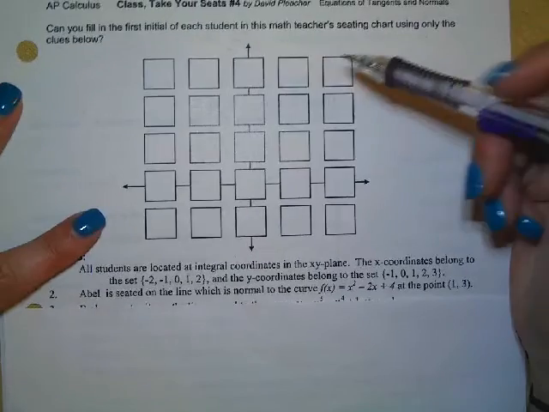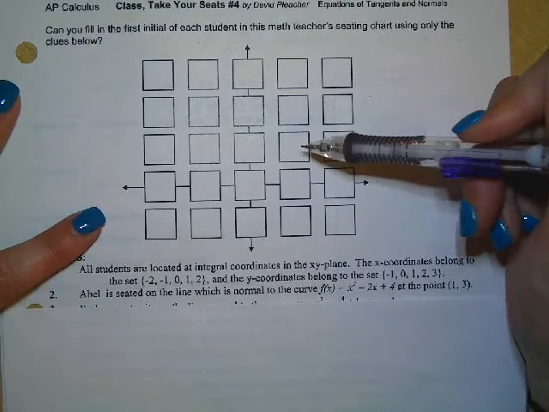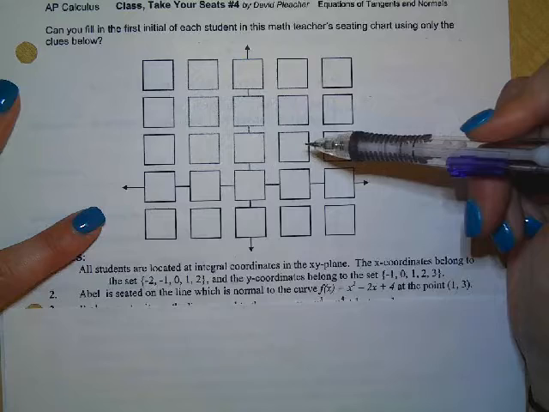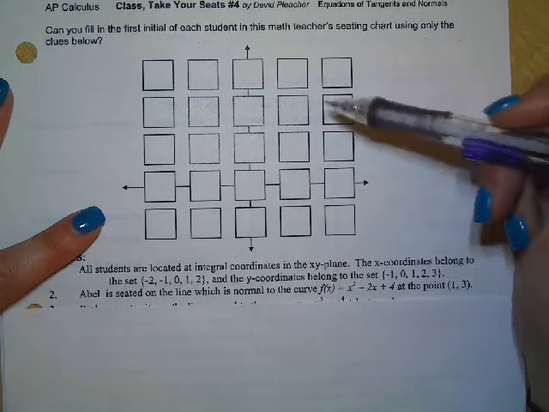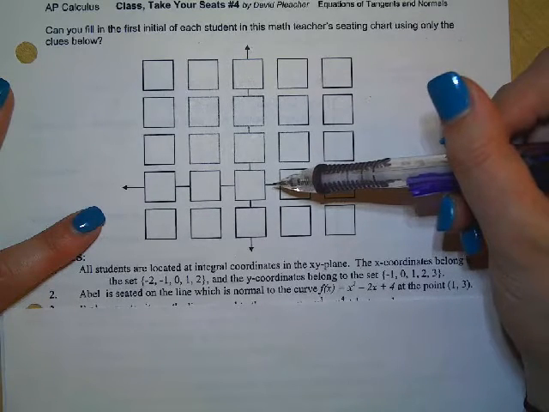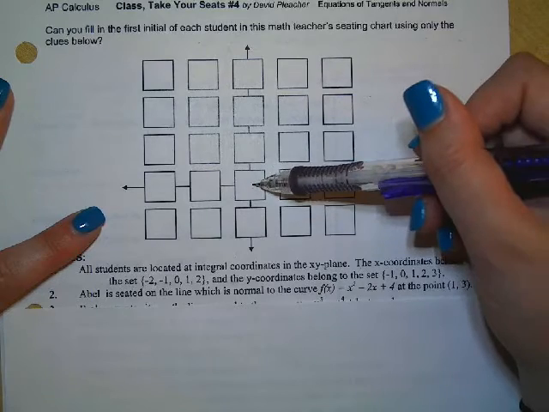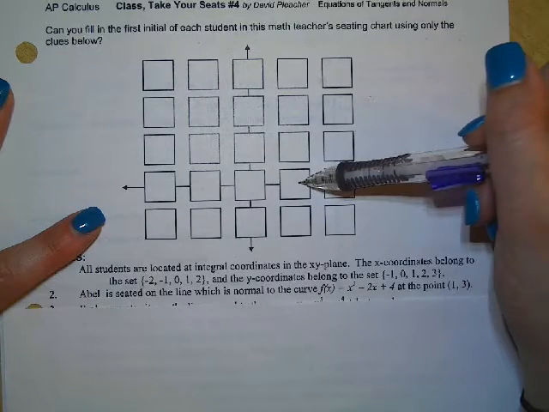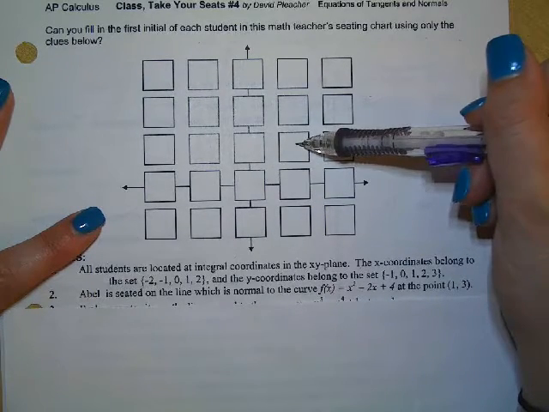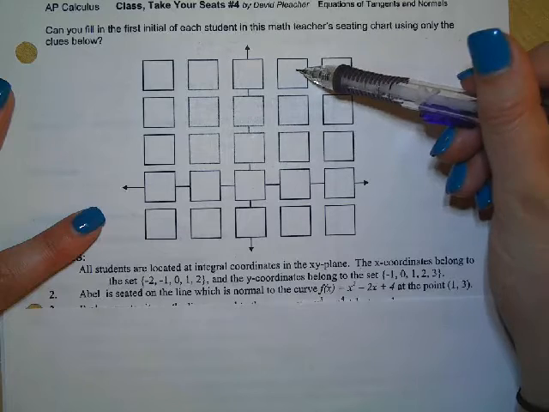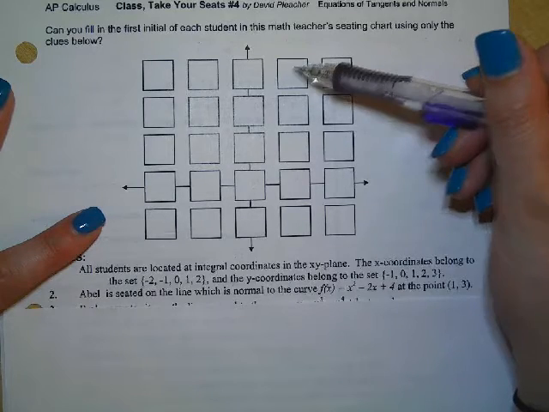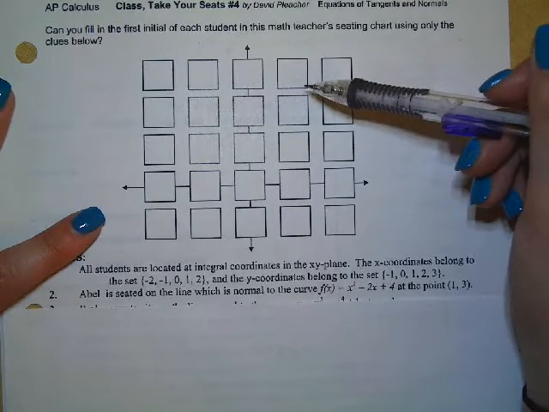Okay, so this right here is a seating arrangement by a math teacher, and you can tell it was a math teacher because they put all their students at points on a coordinate axis. So this is the point (0, 0), this is the point (1, 0), this is the point (1, 1), the point (1, 3). So all of those desks correspond to points, yes.